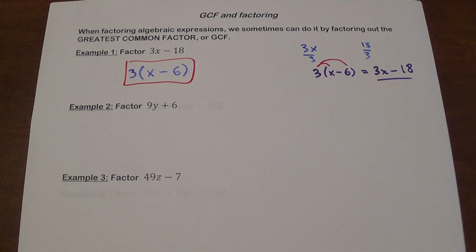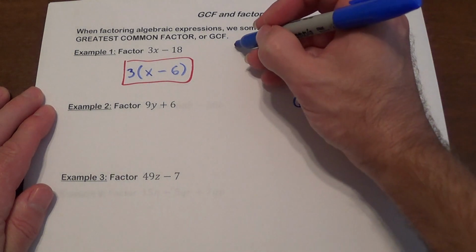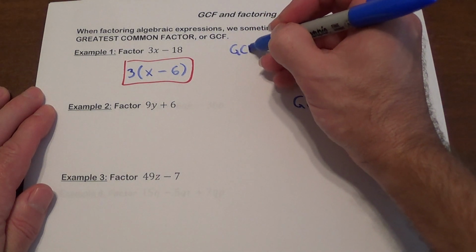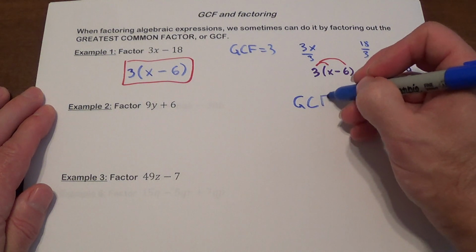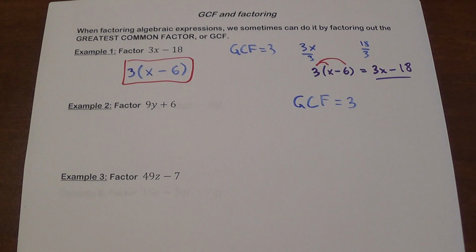Okay, let's take a look at the next problem. So we have 9y plus 6. Obviously there is only one term that contains the variable, so the variable is out of the question. Between 9 and 6, what is the greatest quantity I can factor out? That is the number 3. So the greatest common factor here is 3, because it's the greatest quantity that goes into both 9y and 6.